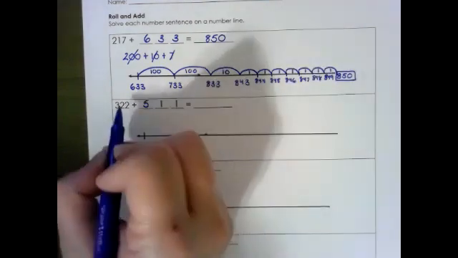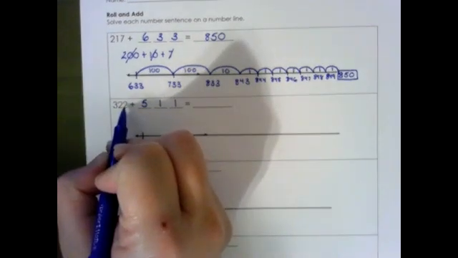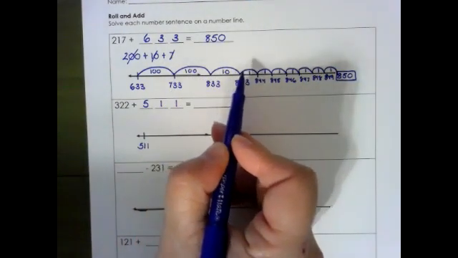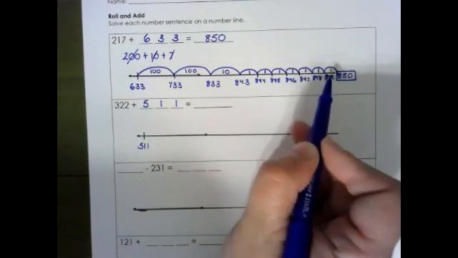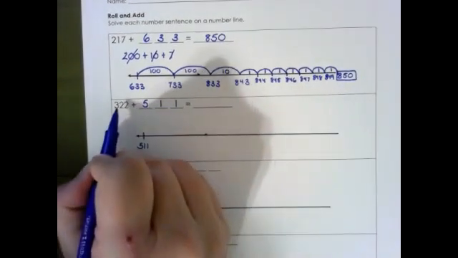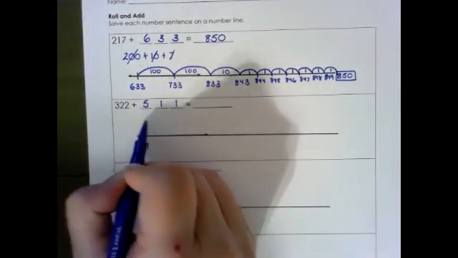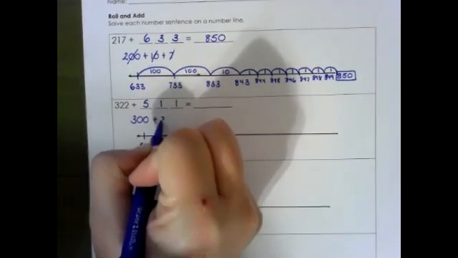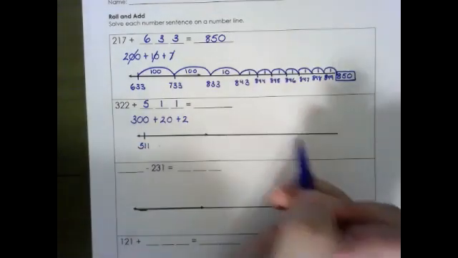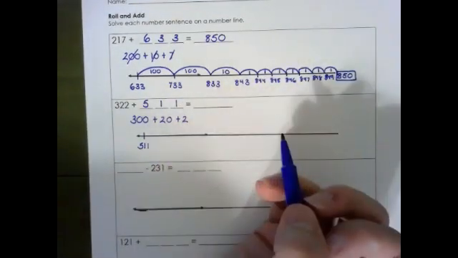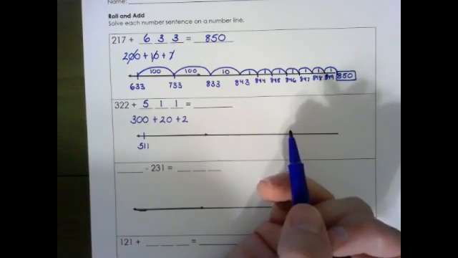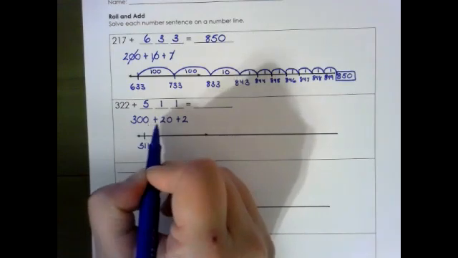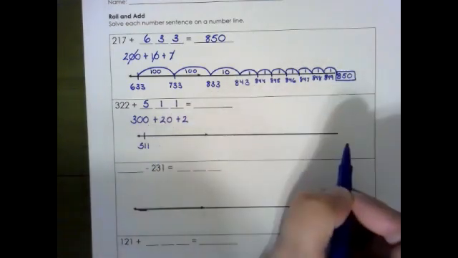I'm going to be adding 322. I need to know how many 100 jumps, how many 10 jumps, and how many ones to jump. So I'm going to write 322 in expanded form. 300 plus 20 plus 2. This will help me keep track of my jumps. Go ahead and pause the video. Work out your jumps, hundreds, tens, and ones, and see what your sum is.